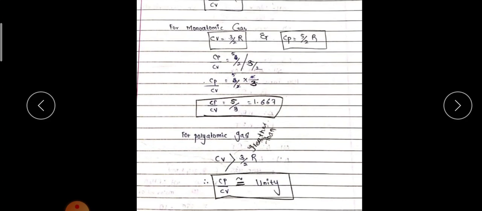For polyatomic gas, Cv is greater than 3 by 2 R. Therefore, that Cp by Cv is approximately equal to unity.